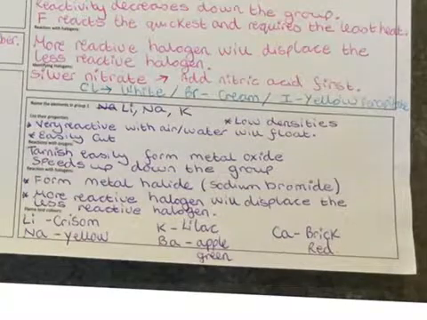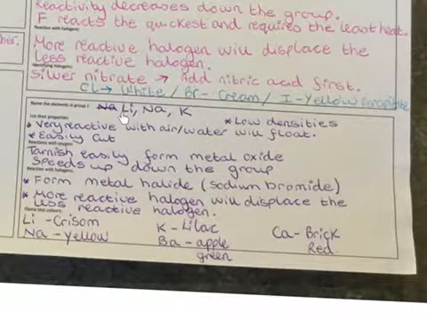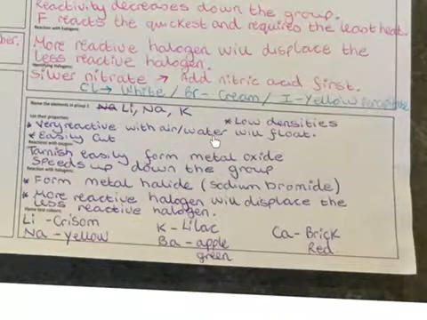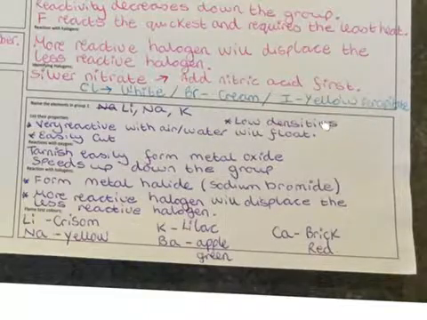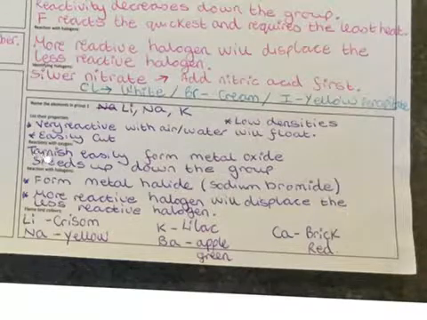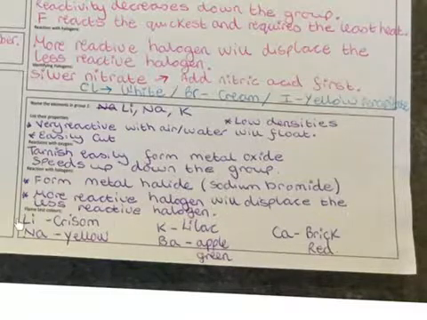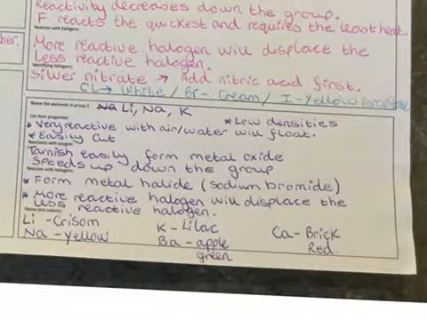Finally then, group 1. So group 1, there's just the 3 top elements, lithium, sodium, potassium. List their properties. They are very reactive in air and water, so they will float. They have low densities. They're very easily cut, which makes them a little bit different from other metals. Reactions with oxygen tarnish to form a metal oxide, speeding up down the group. Same with halogens, form a metal halide. So there's an example, sodium bromide. More reactive halogen will displace the less reactive halogen. And then you've got your flame test colours at the bottom, which you really need to remember.